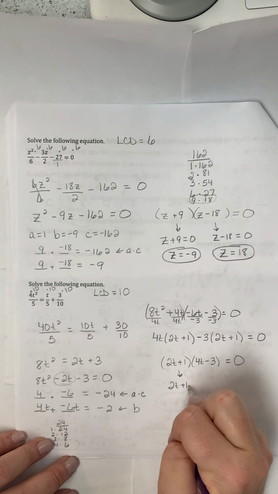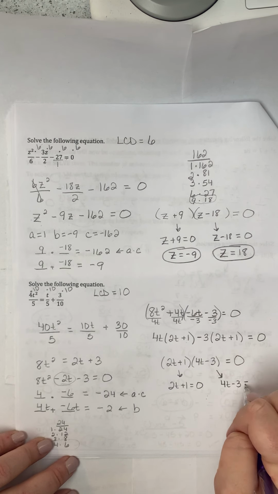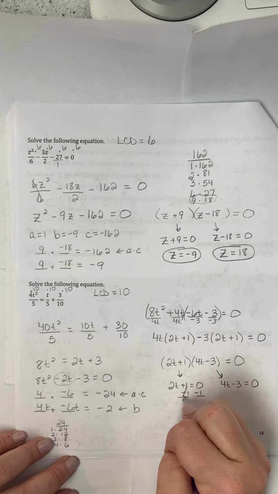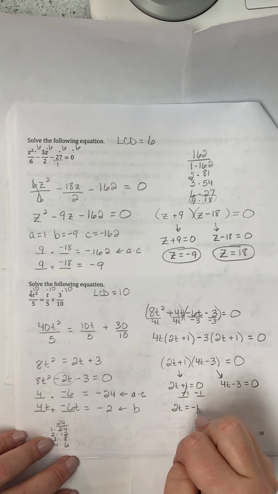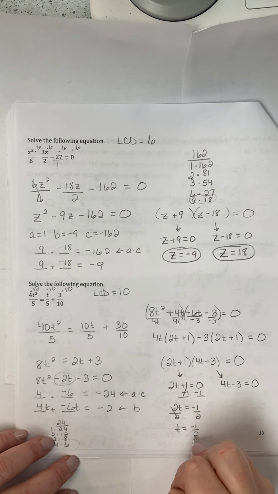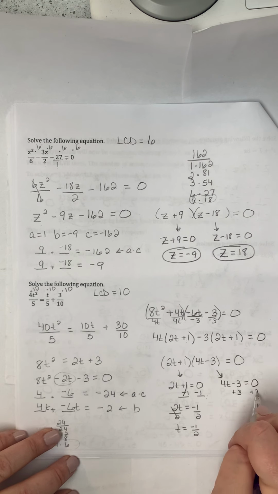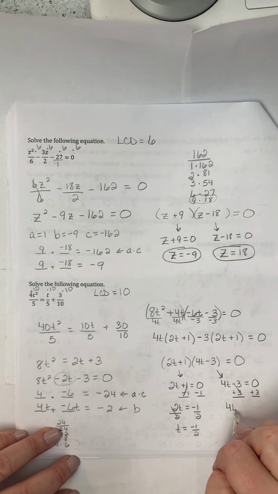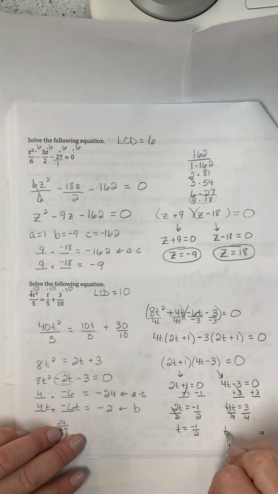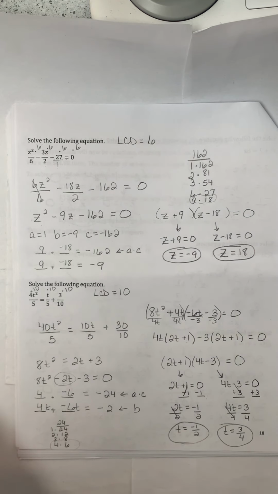I'm not done. I have to set each one equal to 0. And I'm going to solve. I'm going to subtract 1 from both sides, divide by 2, and I get t equals negative 1/2. Here I'm going to add 3 to both sides. I get 4t equals 3. Divide both sides by 4. I get t equals 3/4. And those are my two answers.